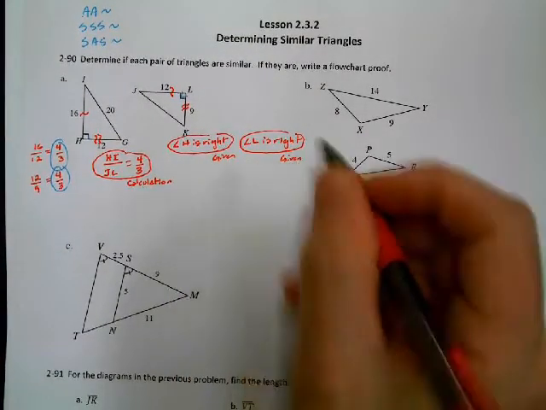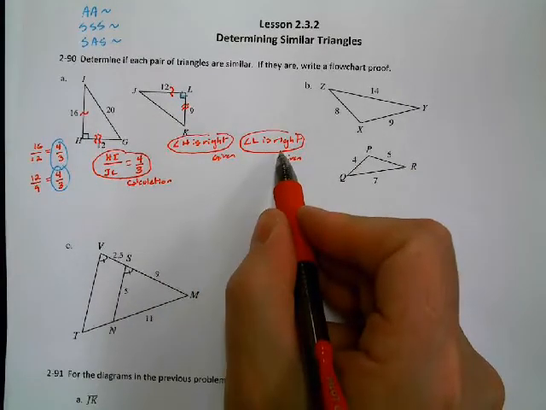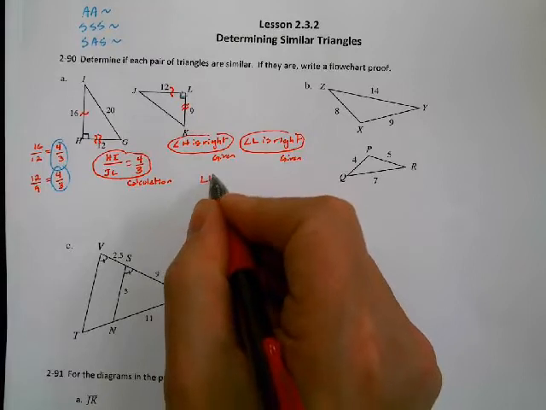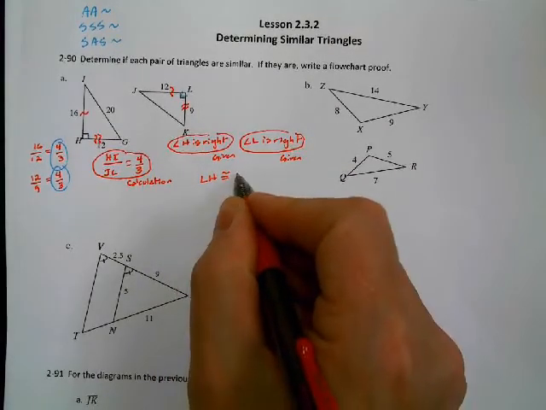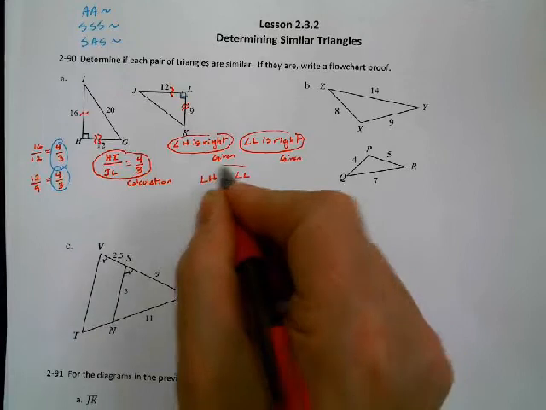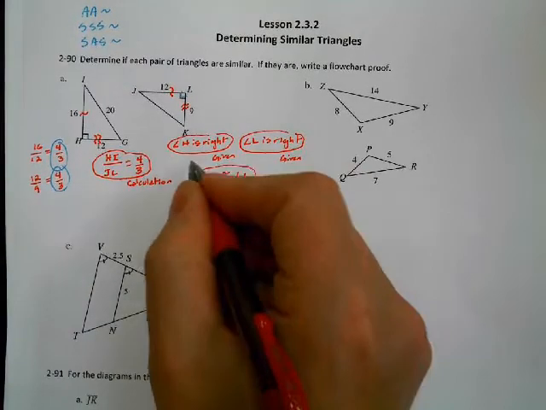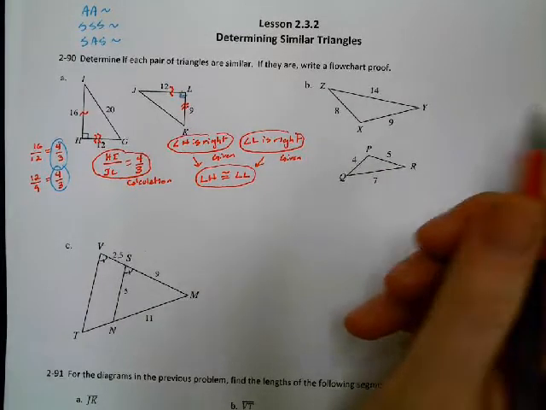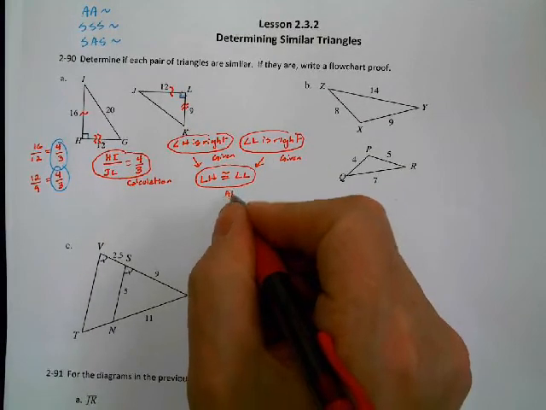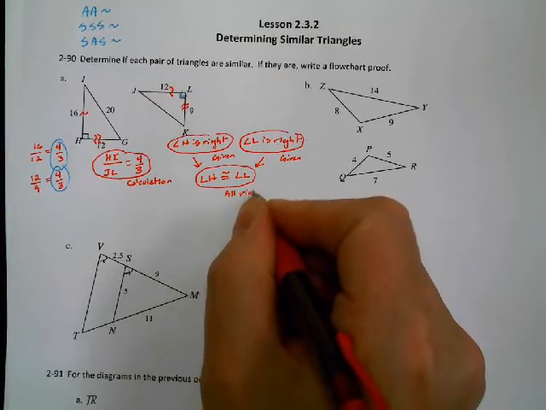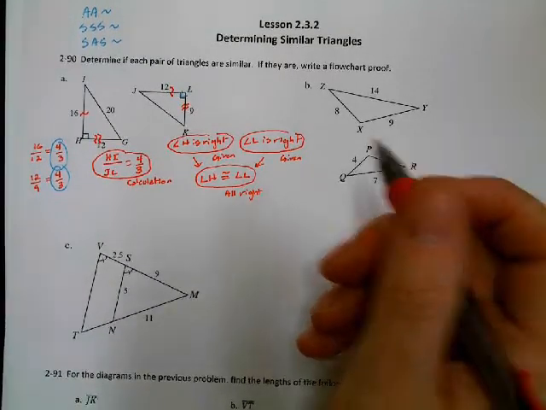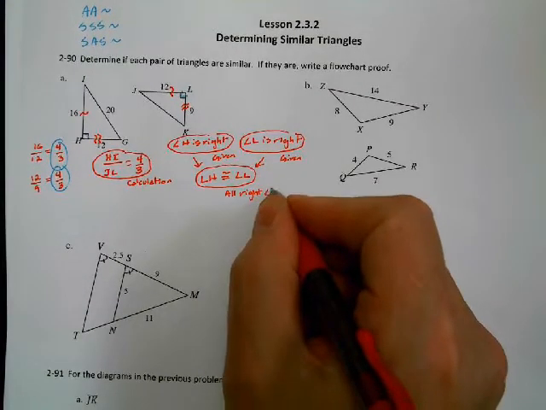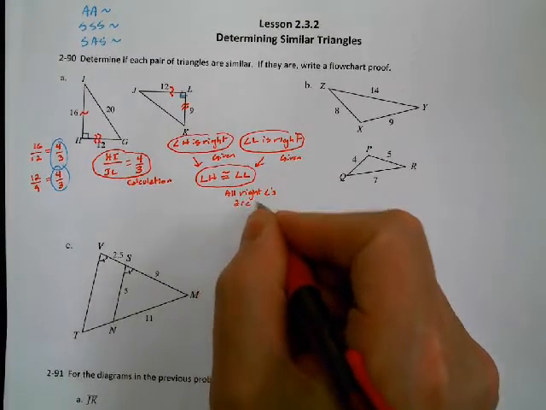So I know now that if both of these are right angles, then that must mean that they're congruent to each other. So I can say that angle H is congruent to angle L. And this is a new kind of statement that I'm going to put here. I'm just going to say all right angles are congruent. If they're right angles, that means they're 90, and both of these are 90, that means they're congruent to each other. So all right angles are congruent.